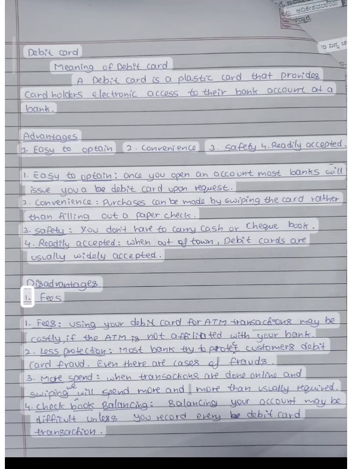Disadvantages. 1. Fees. Using your debit card for ATM transactions may be costly if the ATM is not affiliated with your bank. 2. Less protection. Most banks try to protect customers from debit card fraud, yet there are still cases of fraud. 3. More spending. When transactions are done online and by swiping, we spend more than usually required. 4. Checkbook balancing. Balancing your account may be difficult unless you record every debit card transaction.